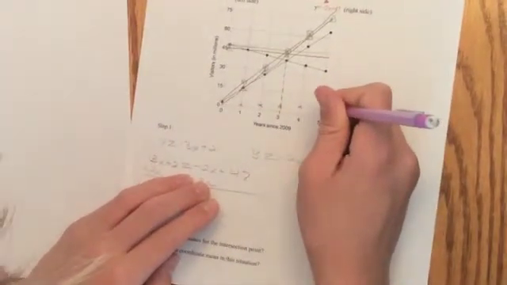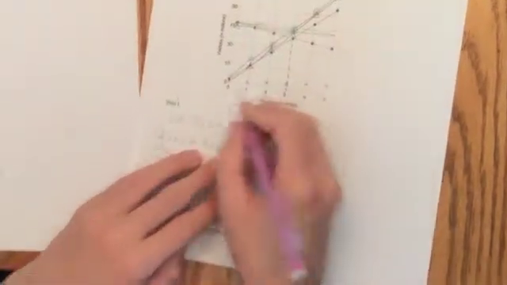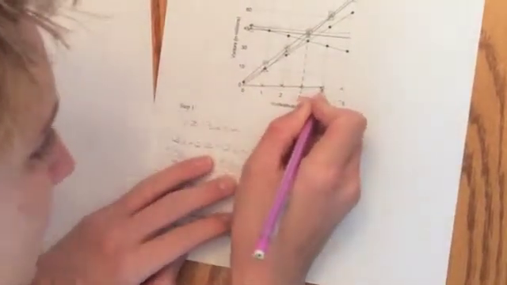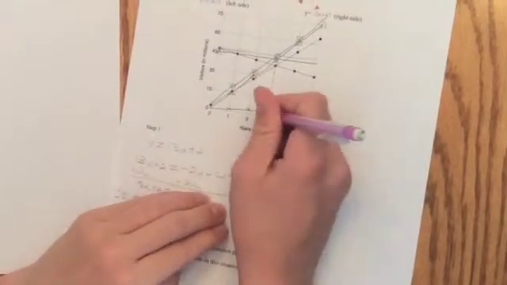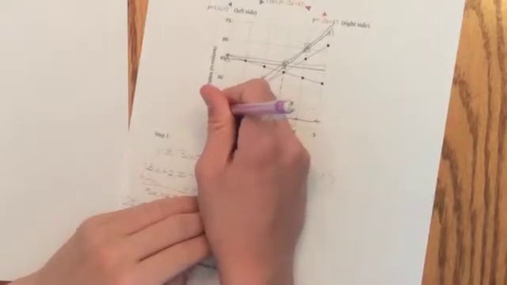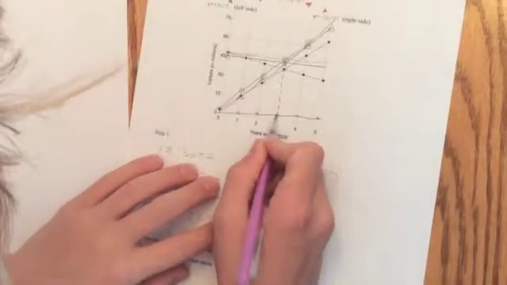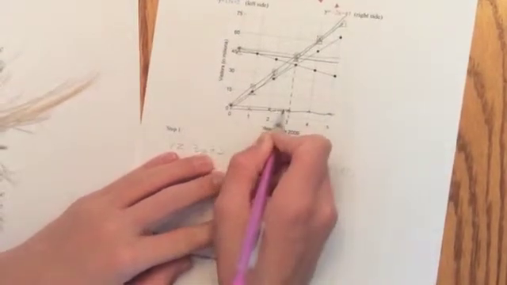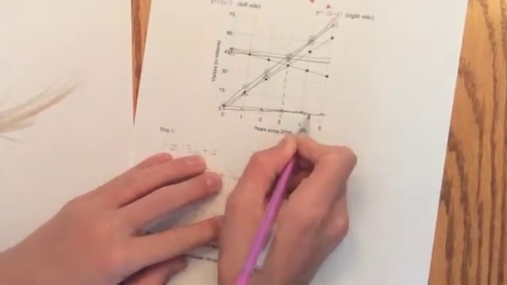And 5, 5 is the point. Next point. Awesome. Okay. Now graph y equals 3. The intercept is 3.